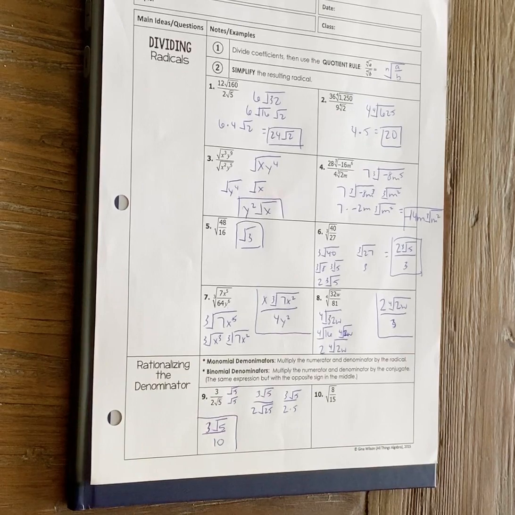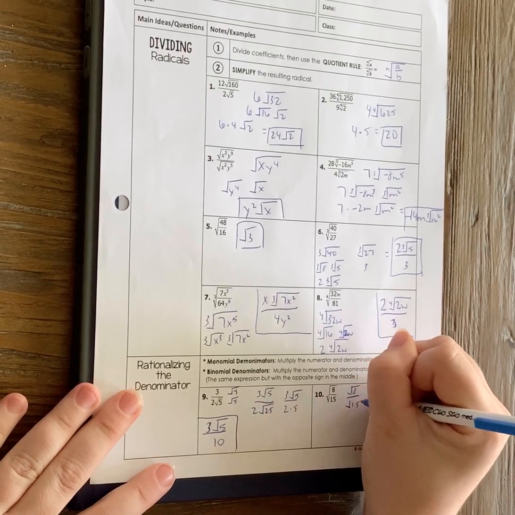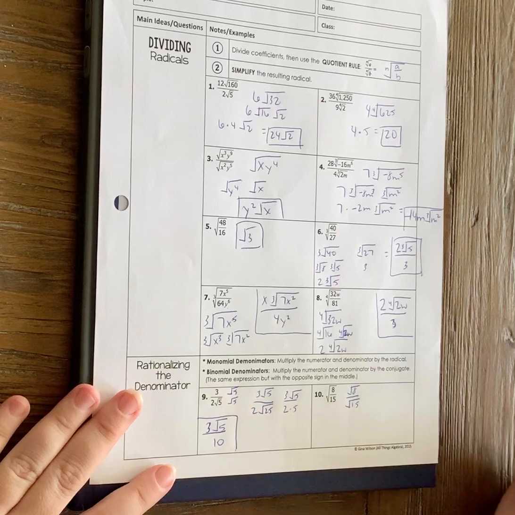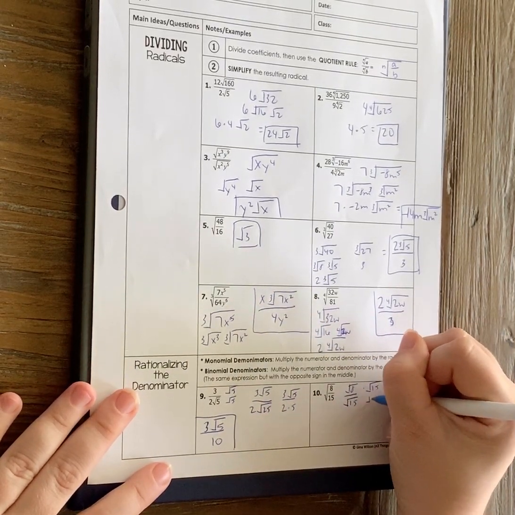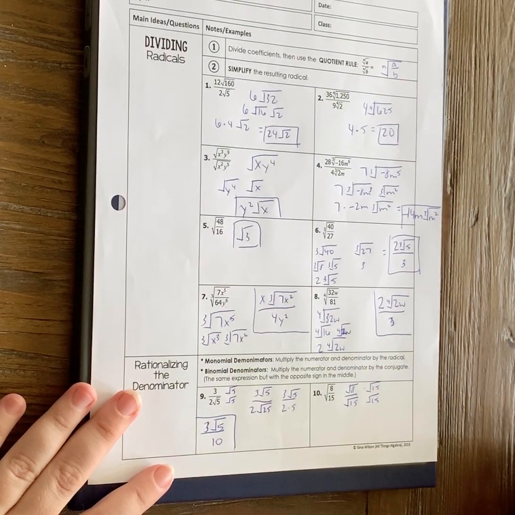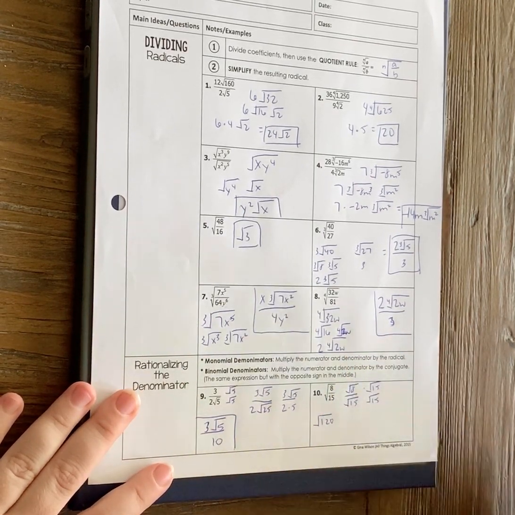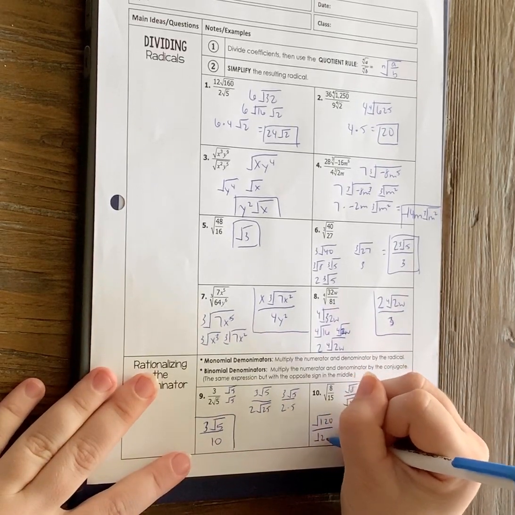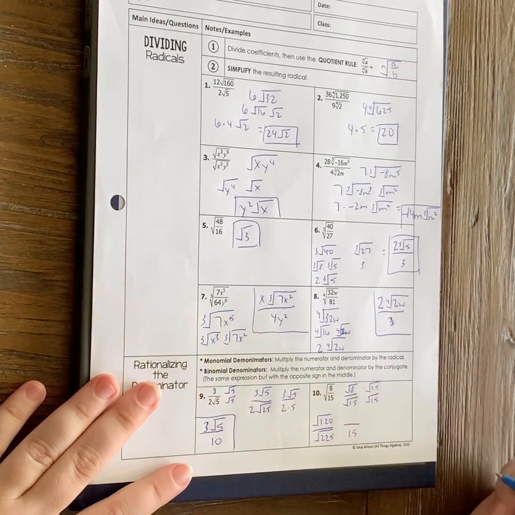Okay, on number 10, you can actually break this down to where it's the square root of 8 over the square root of 15. Okay, so we are going to multiply both the numerator and denominator by the square root of 15. So 8 times 15 is going to be 120, and 15 times 15, okay, is 225. The square root of 225 is 15.